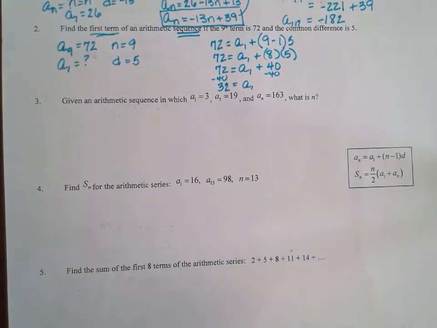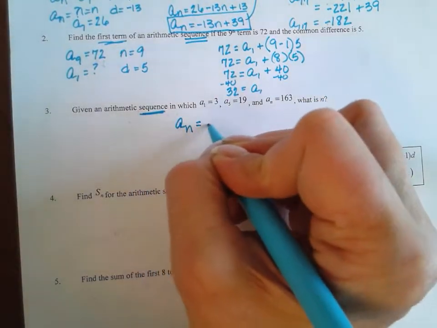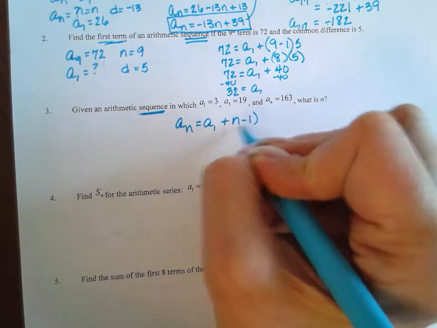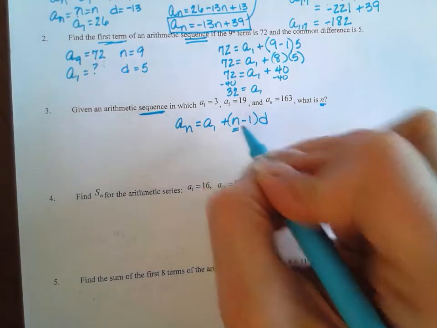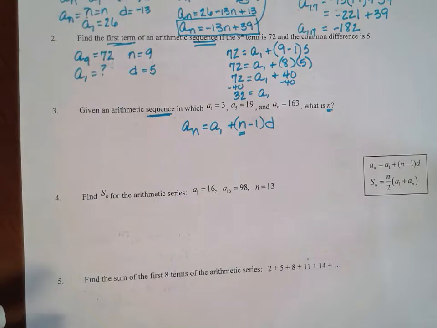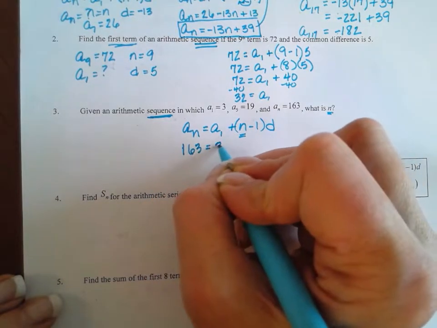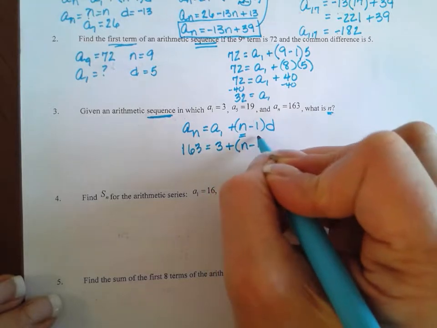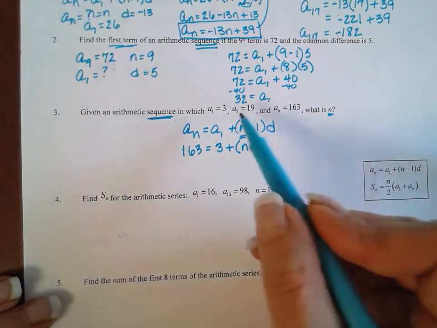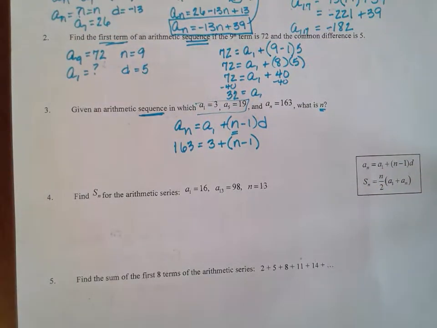Let's see. Let's skip the 4 because 3 is using the sequence, so we're still going to use the first formula. This time we're just looking for d. And so we would plug in everything that we're looking for. So 163 is equal to 3 plus n minus 1, and then my common difference between these two. Are you good on that?